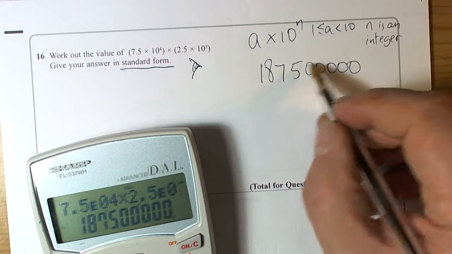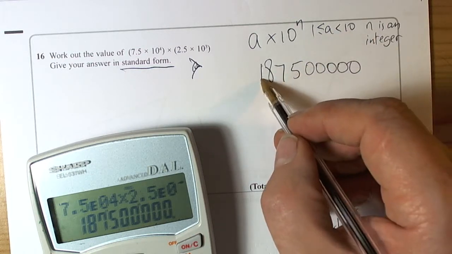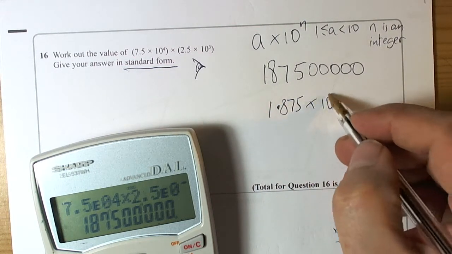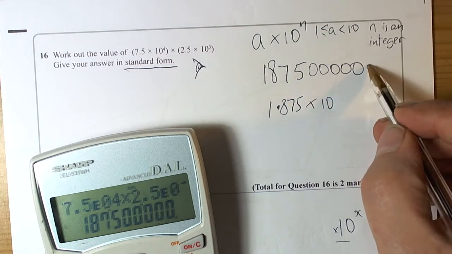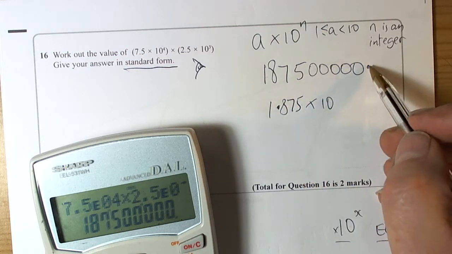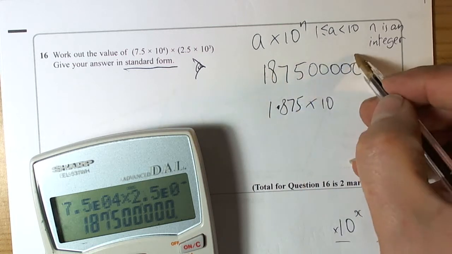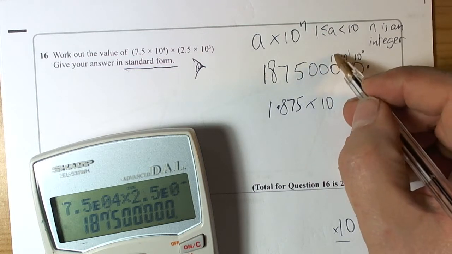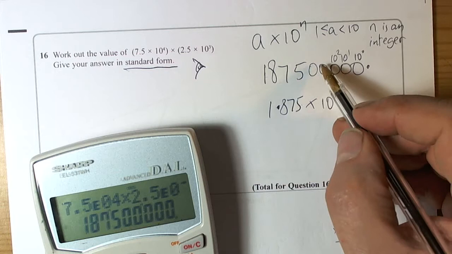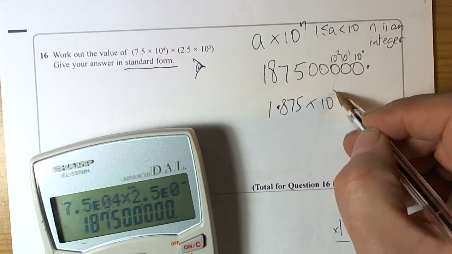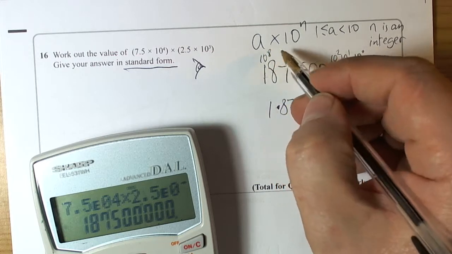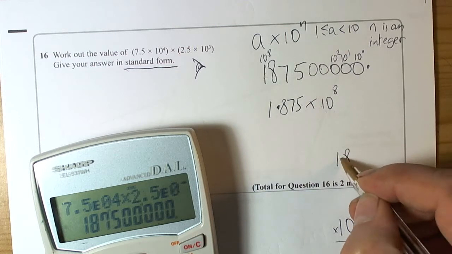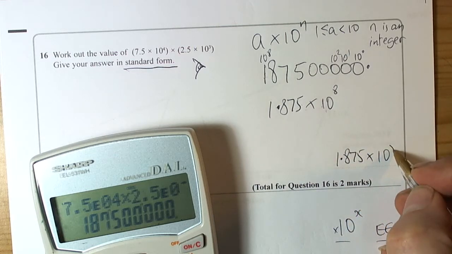So to turn this into a number between 1 and 10 at the beginning, we make this become 1.875. Now times 10 to the power of, well, the decimal point is there, so this is the units, the ones column, so 10 to the power of 0 is 1. This is 10 to the power of 1, this is 10 to the power of 2, so that's the hundreds column, and then we just keep going 3, 4, 5, 6, 7, 8. So that 1 is in the 10 to the power of 8 place value, so this needs to be 10 to the power of 8. So the answer is 1.875 times 10 to the power of 8.